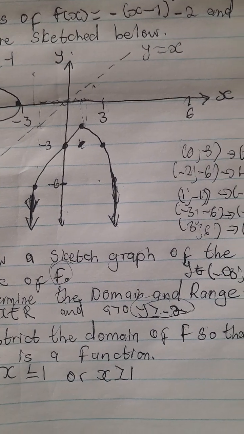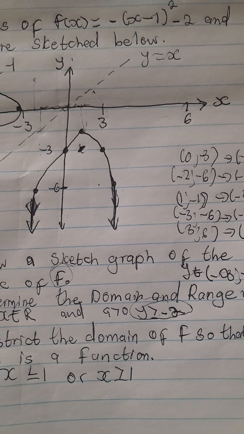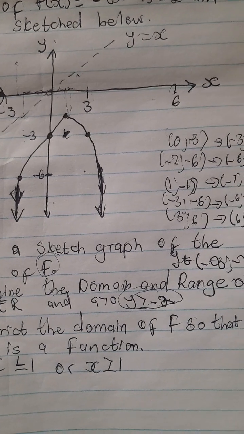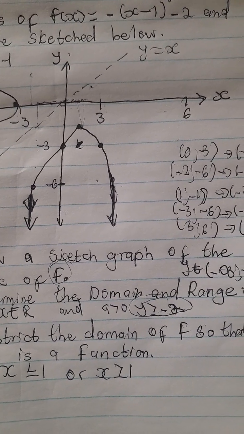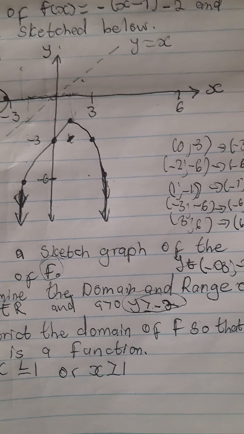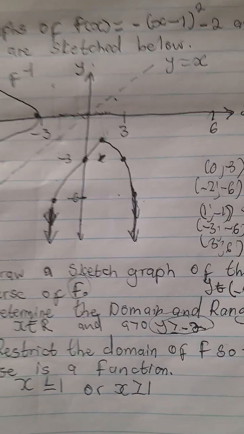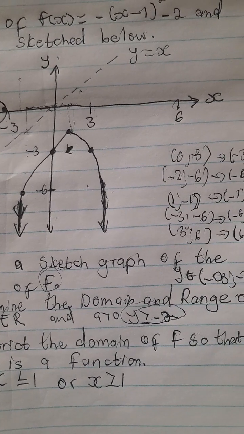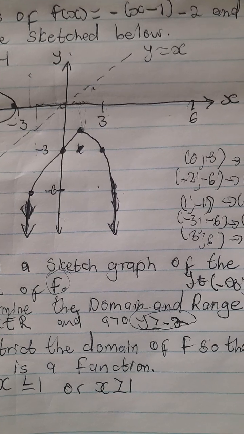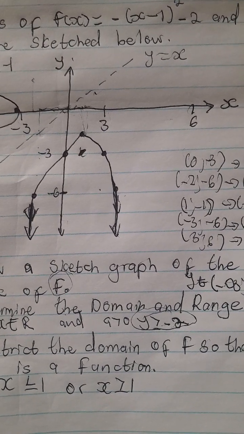So in these two activities, we have learned about restricting the domain and range. We have also learned how to sketch. Please guys, don't be like Mr. Richard. Do your proper sketch. Use a ruler and a pencil when drawing, because in the exam you'll be expected to do that.